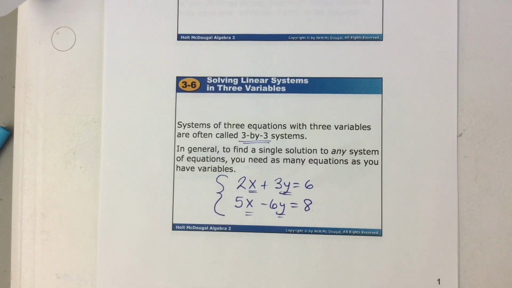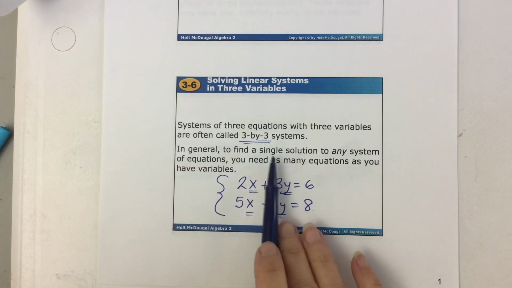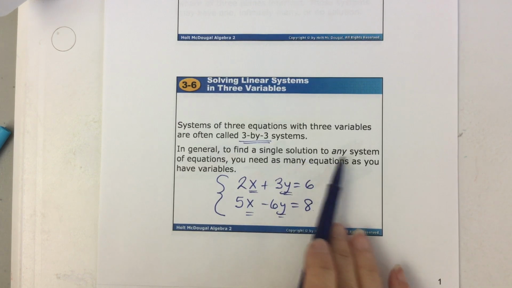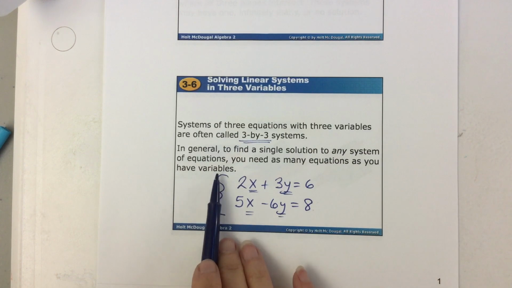A system of three equations with three variables is often called a 3x3 system. What that means is our systems now are going to have to contain three equations. This is why. There's a general rule, and it says to find a single solution to any system of equations, you need as many equations as you have variables.